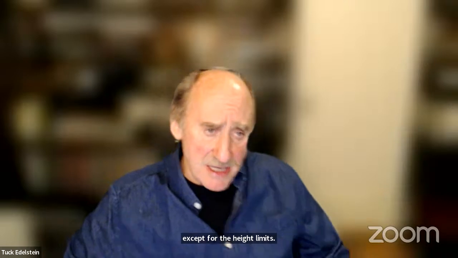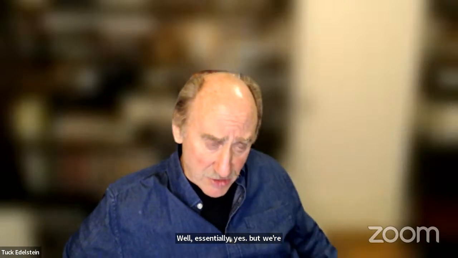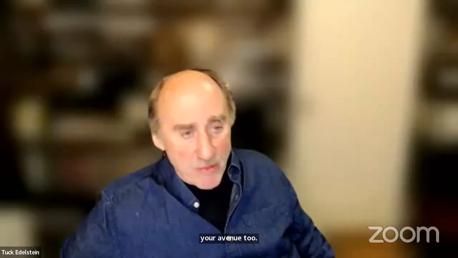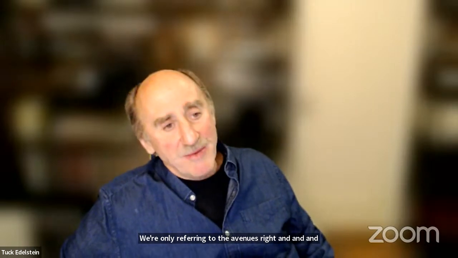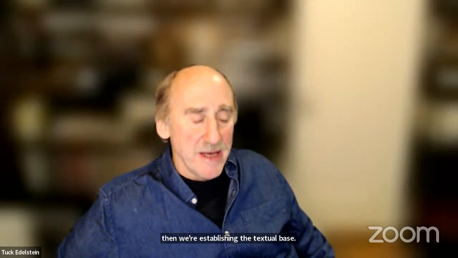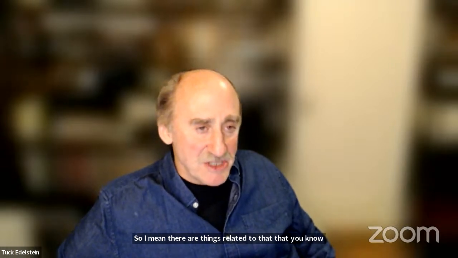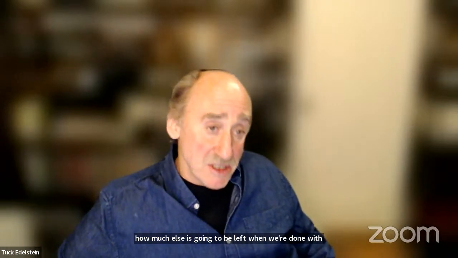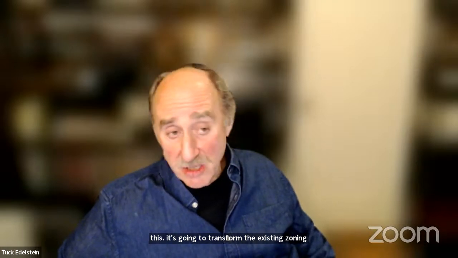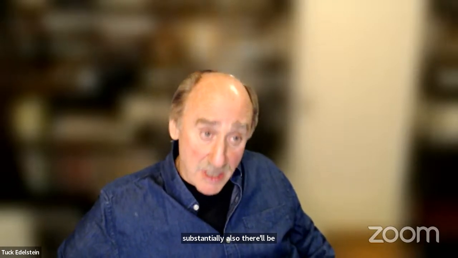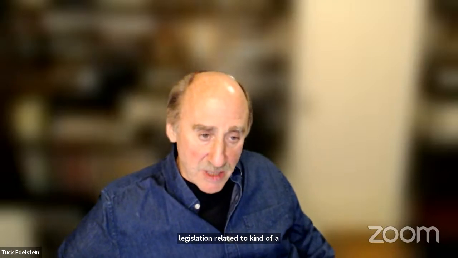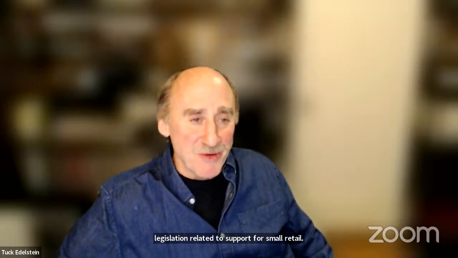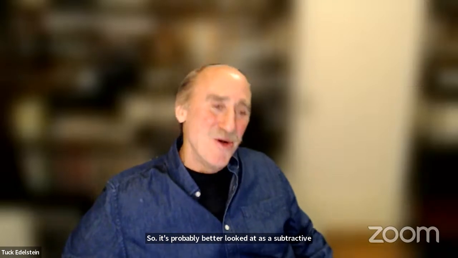Well, essentially, yes, but we're talking Third through York Avenue too. We're only referring to the avenues. Right. And then we're establishing contextual base. So, I mean, there are things related to that, you know, how much else is going to be left when we're done with this? It's going to transform the existing zoning substantially. Also, there'll be legislation related to tenant preservation and legislation related to support for small retail. So it's probably better looked at as a subtractive question than an additive one. In other words, what will remain?